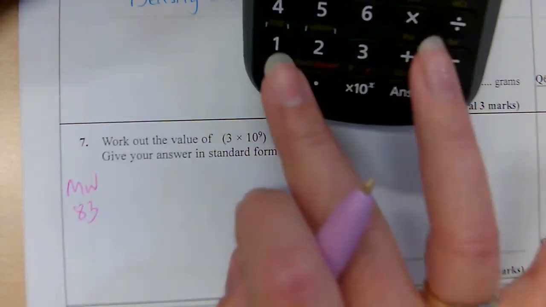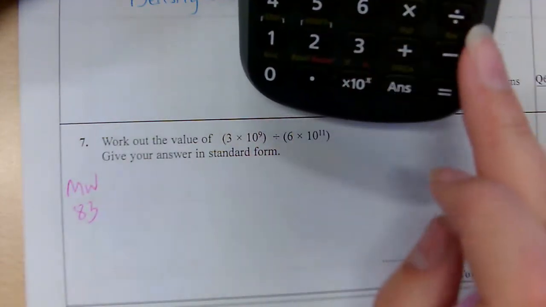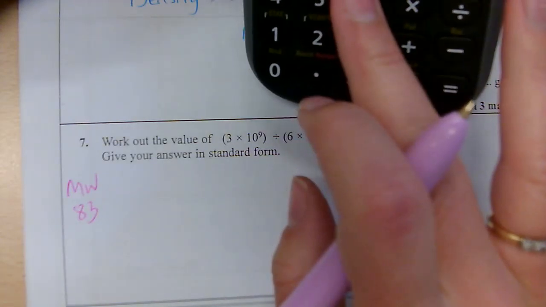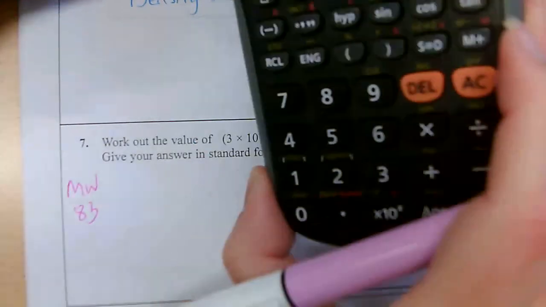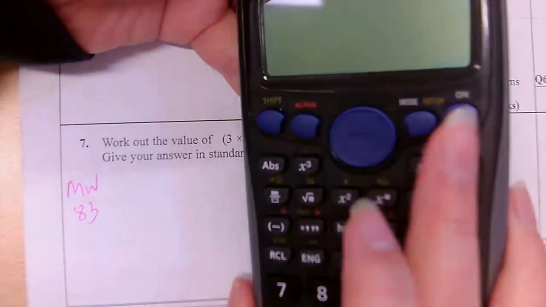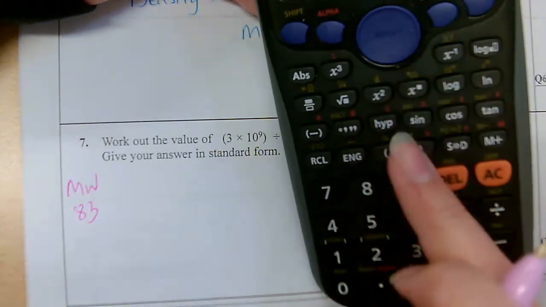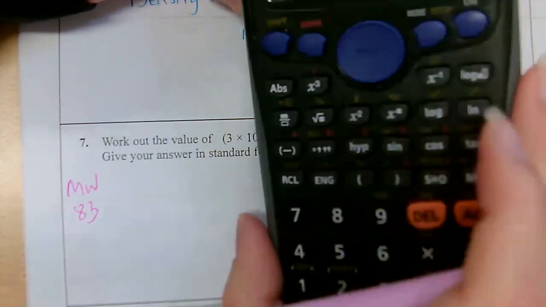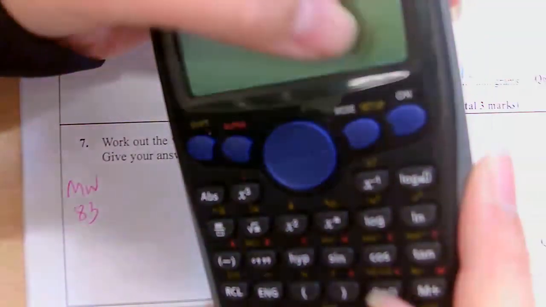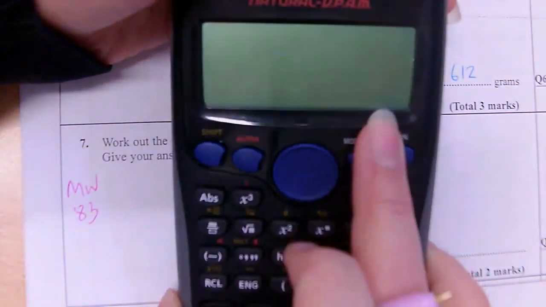3 times 10 to the power of 9. Close my bracket. Divided by 6, times 10 to the power of 11. Close bracket, press equals. It does say 1/200. I'll pause the video and find a new calculator and carry on.